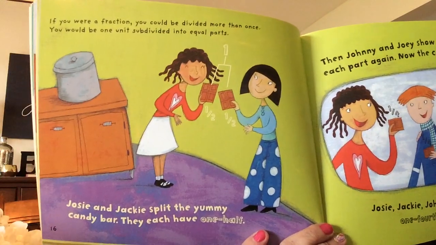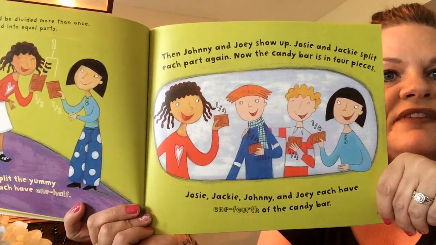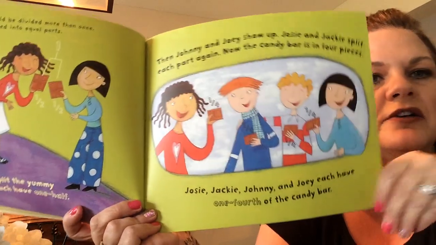So again, they had a whole, they split it in half, but then 2 more people showed up. We've had that happen before, and we have to break it again into equal parts. So they each got 1/4.